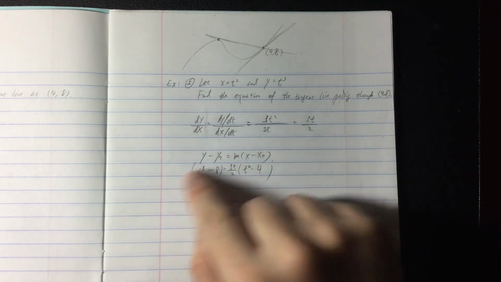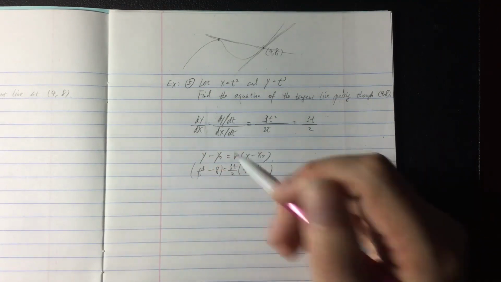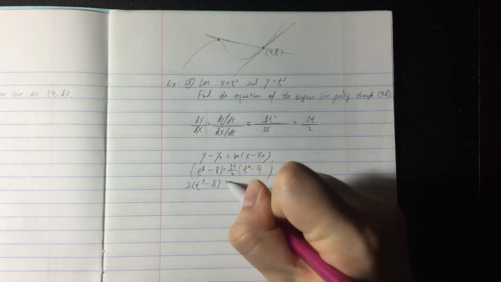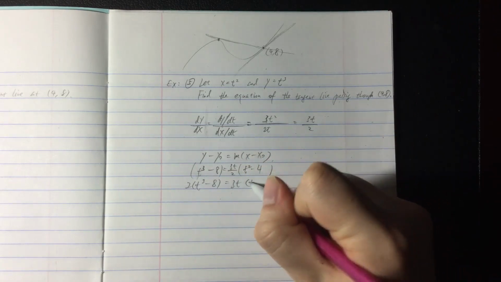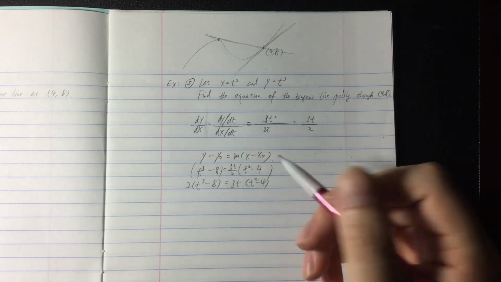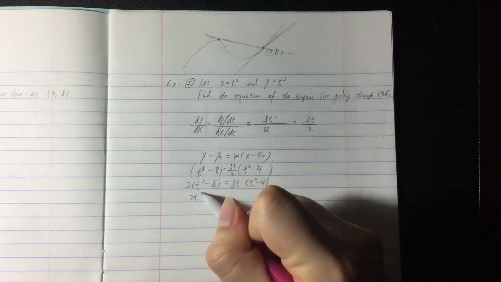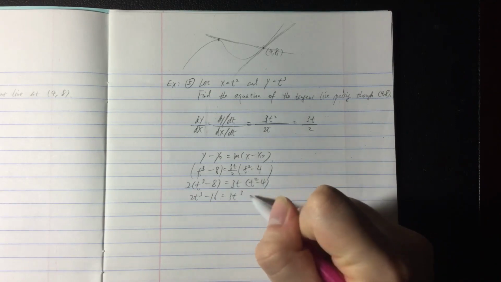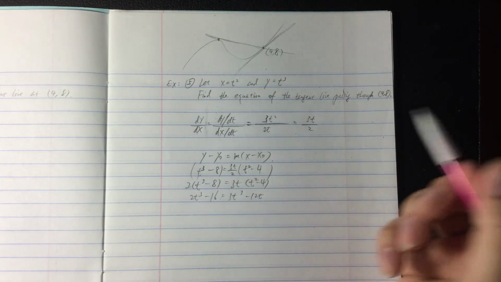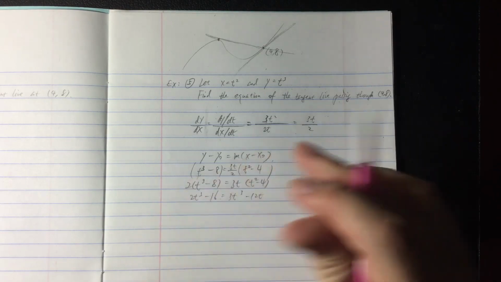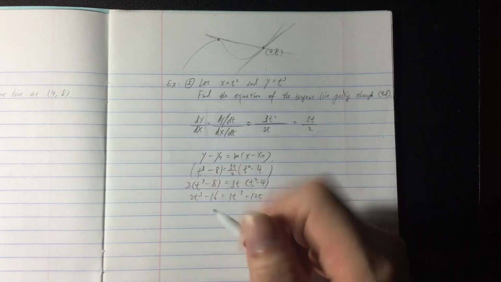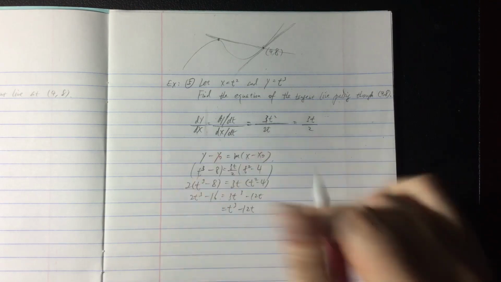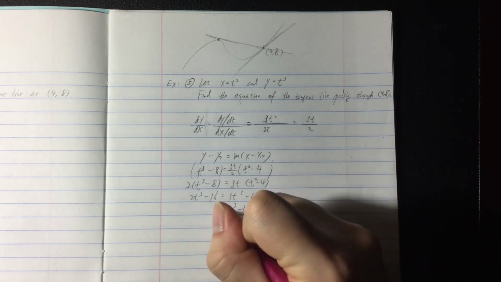First of all, I can multiply both sides by 2 to make it a little easier. So I get 2 times t cubed minus a equal to 3t times t squared minus 4. Distribute 2, I get 2t cubed minus 16. Distribute 3t, I get 3t cubed minus 12t. Then combine like terms. I can move 2t cubed over. I get t cubed minus 12t plus 16 equal to 0.